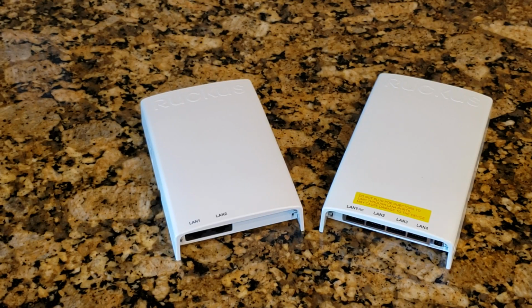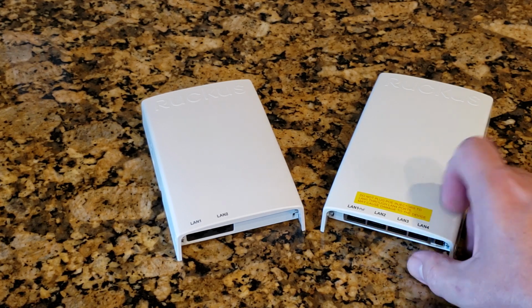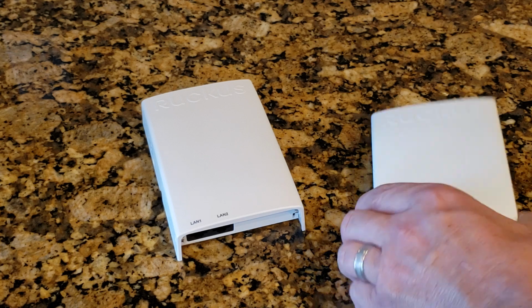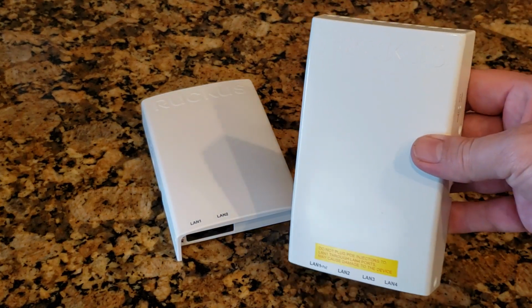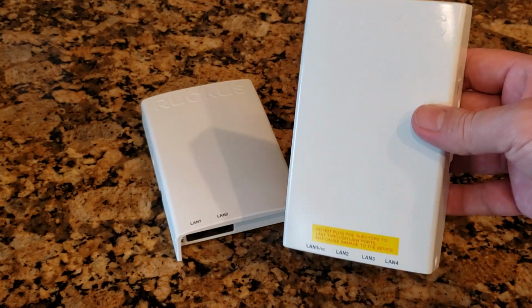Hey all, so I thought I'd do a comparison of the Ruckus H320 versus the H510 hospitality APs. So these are designed to be mounted on the wall, and they're enough power to do a single hotel room or a dorm room, something of that nature.